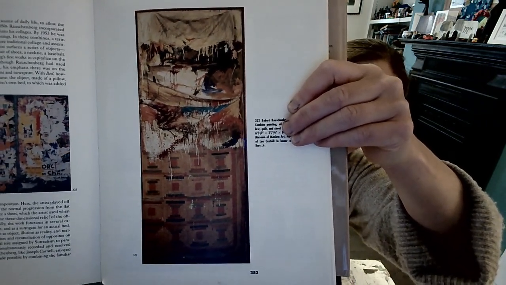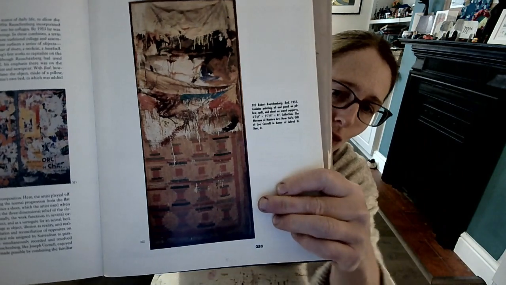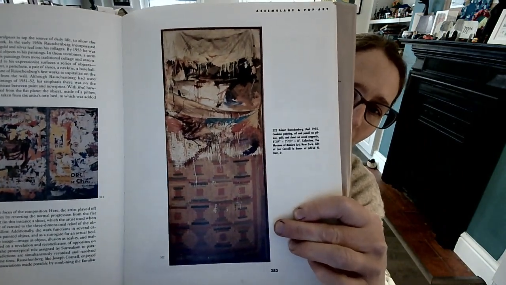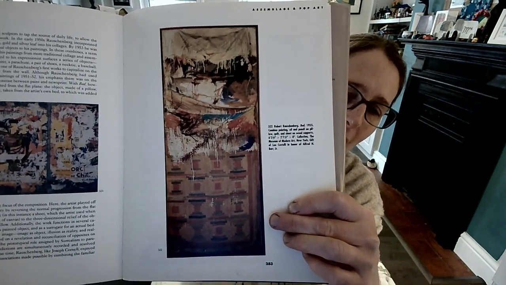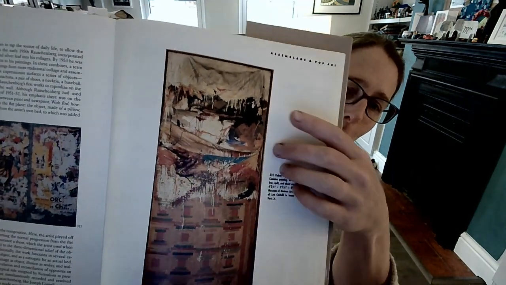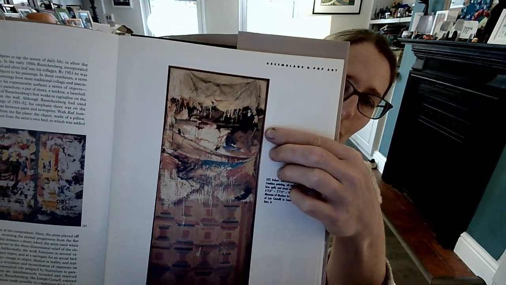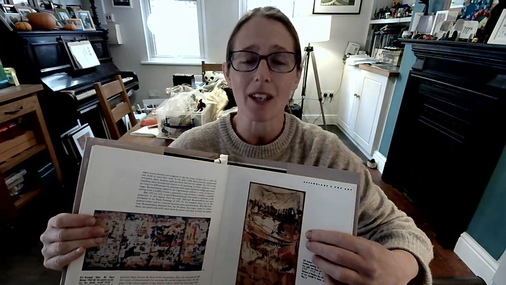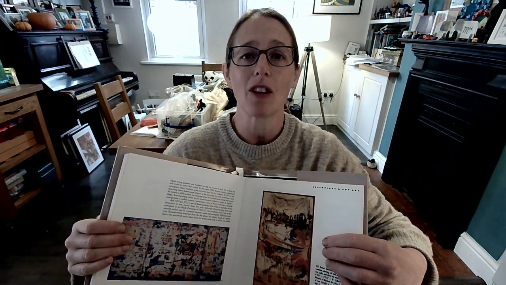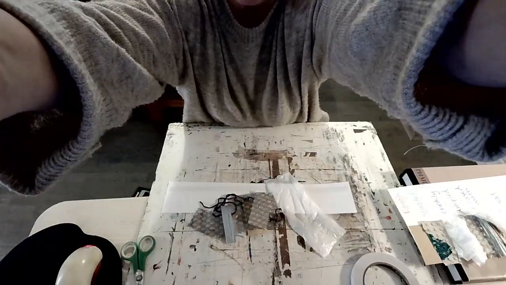I don't know if you can see, but he's got a real quilt that he's nailed up to his canvas, and then he has painted his picture on top. So you can use real things to make your textures and incorporate them into your artworks. We're not going to be making a whole bed today, but we are going to be using some textures to make a piece.